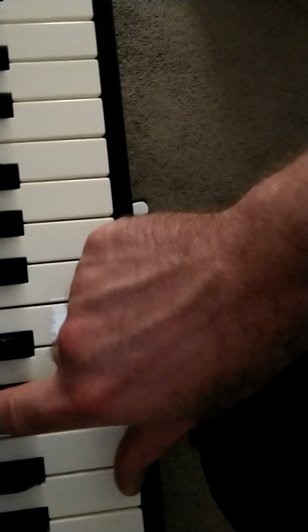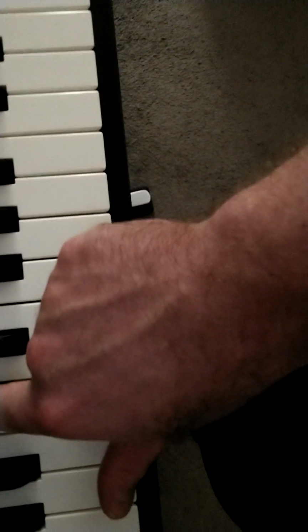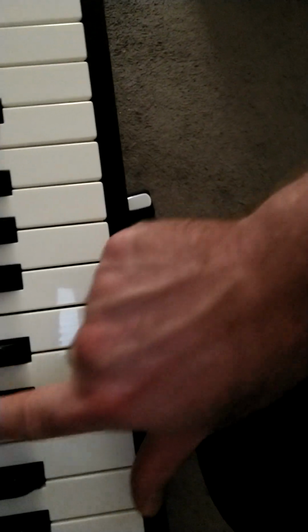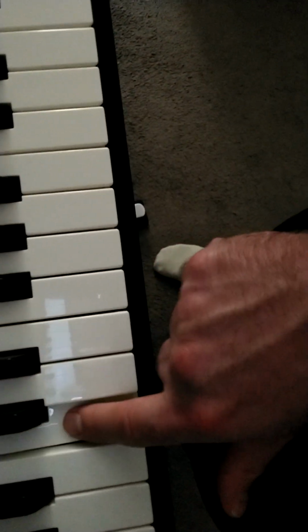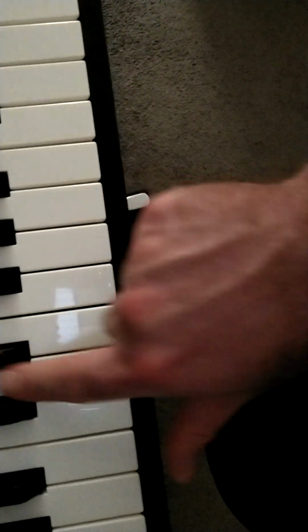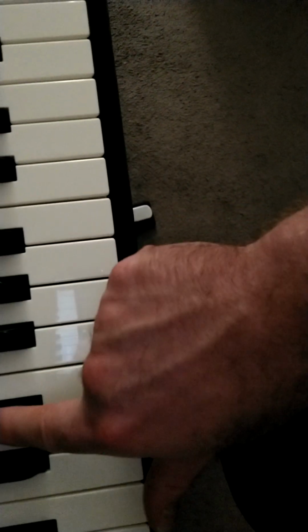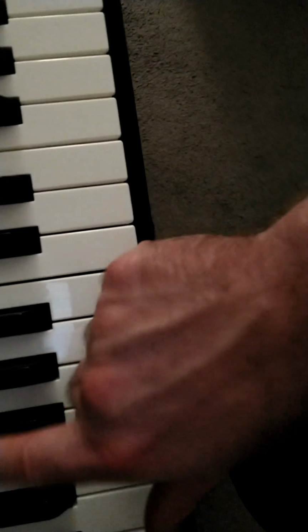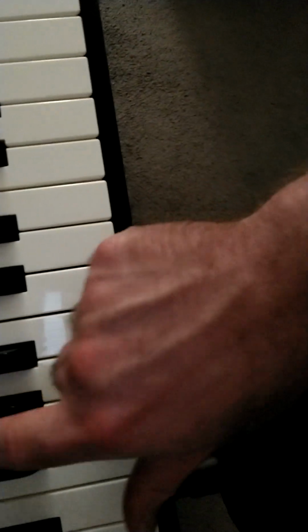So C goes up to the black note. A half step, we call it a sharp. C sharp. But it could also be a flat, because you see D is going down, right? So D flat. Each black note could either be a sharp or a flat. C sharp or D flat. The next one, D goes up a half step: D sharp, E flat. F sharp, G flat. G sharp, A flat.